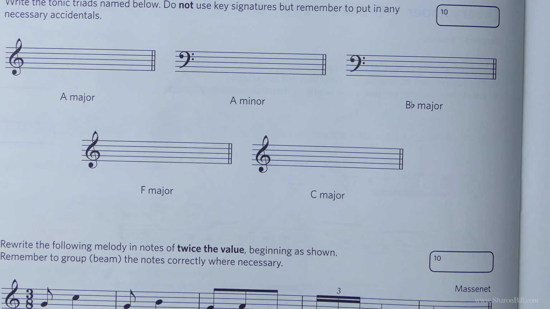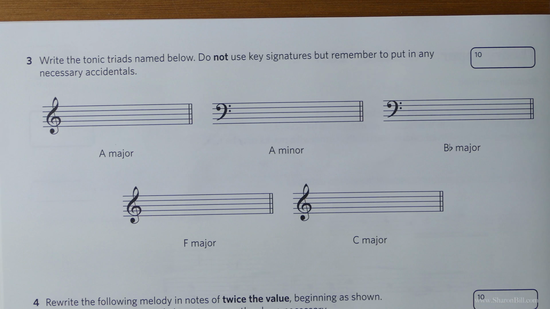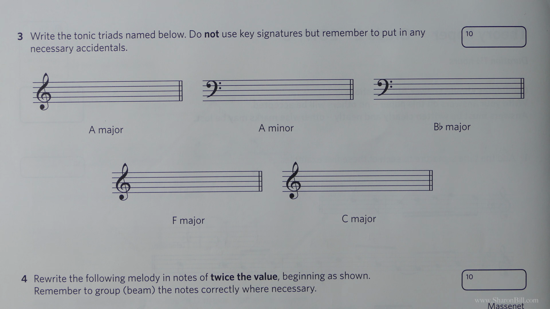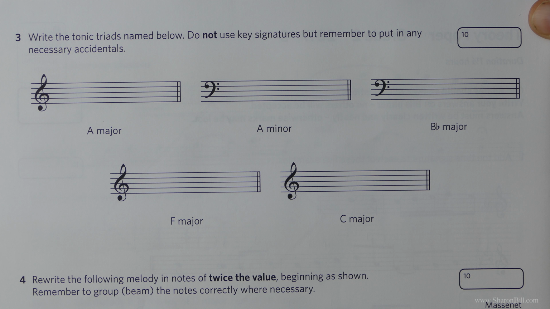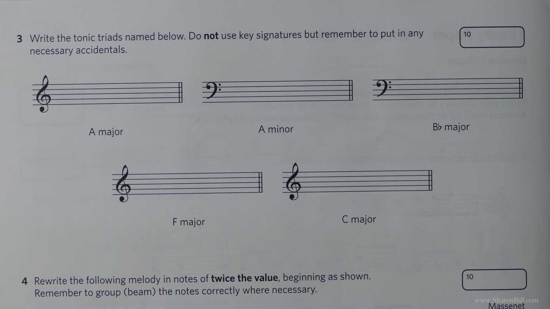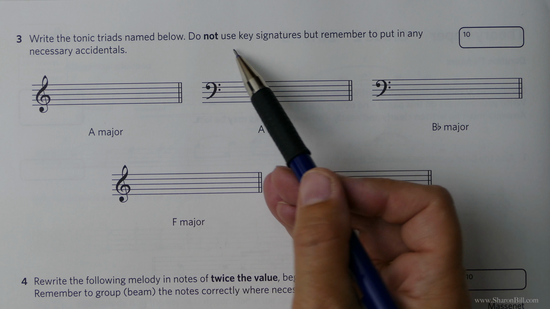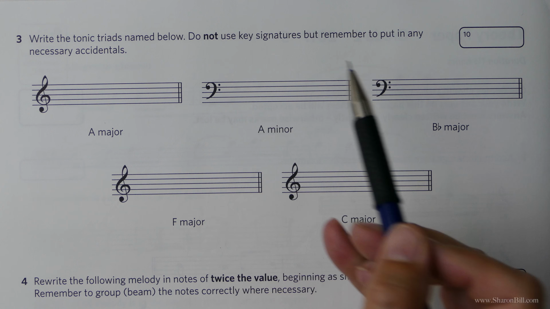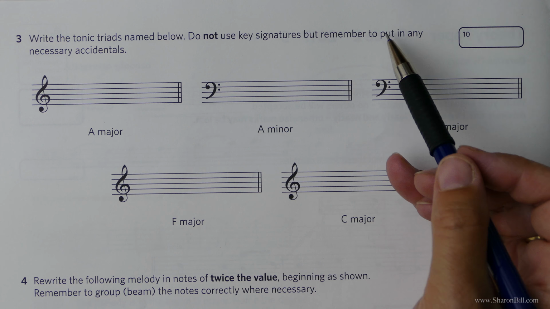Let's turn over the page. So let's have a look at question 3. Question 3 is asking us to look at tonic triads. We need to write the triad, the tonic triad's name below. It says do not use key signatures, however they helpfully remind us to put in any necessary accidentals. We need to bear in mind what the key signature would be and then add them as accidentals where needed.